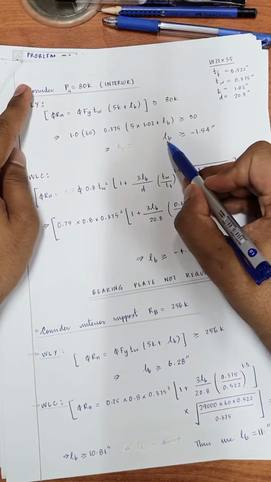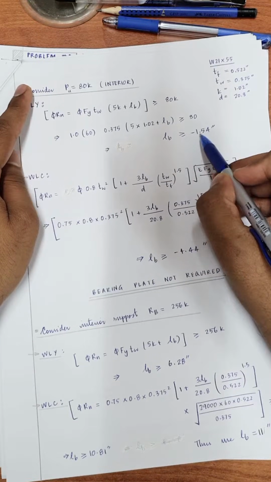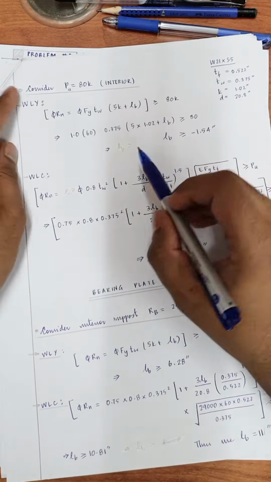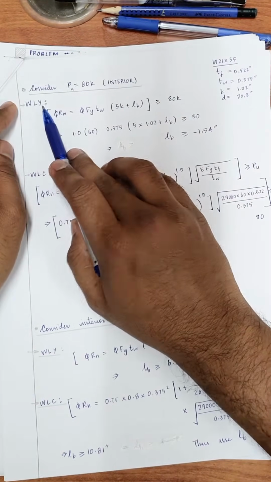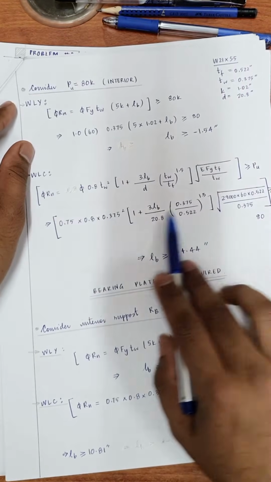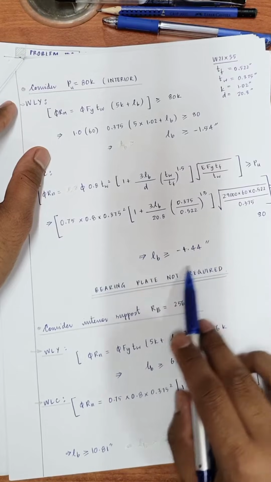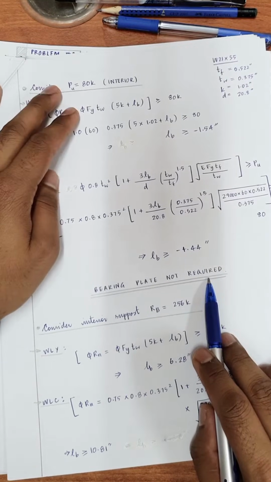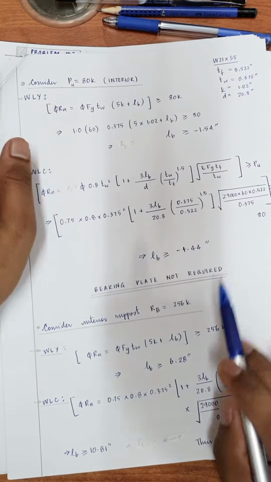So the lb value is greater than minus 1.54, which means you do not need a bearing plate there because of web local yielding. Now to check for web local crippling, we have the equation from the manual. Find the value of lb. Bearing plate is not required. So for this particular interior load, you don't need a bearing plate.